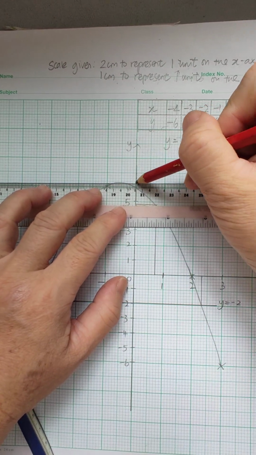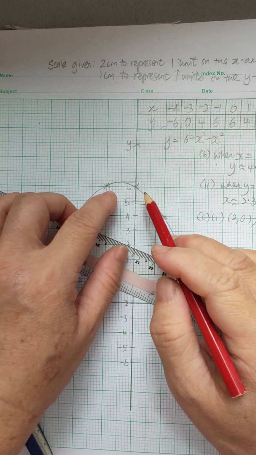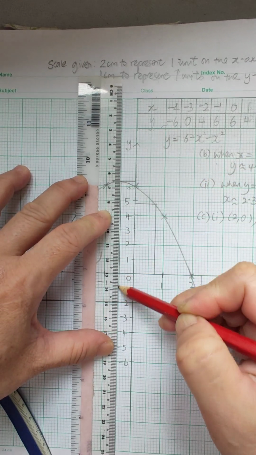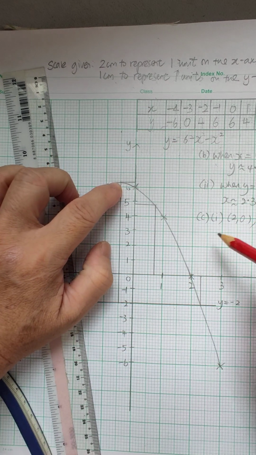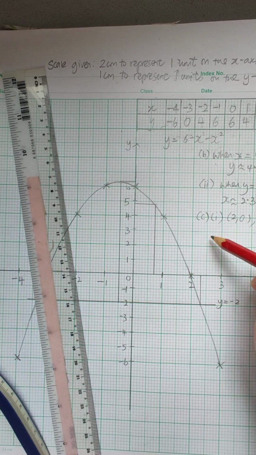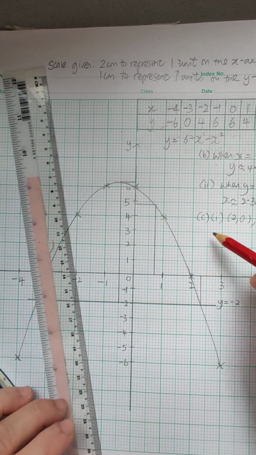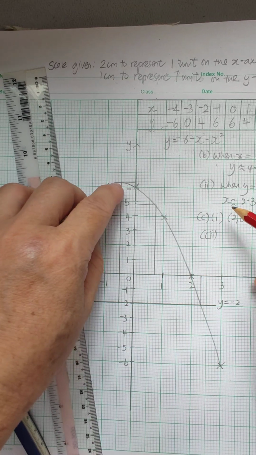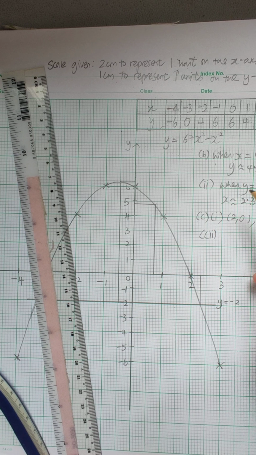Okay, so just draw a line here. You can find your x coordinate and your y coordinate. This is part C part 2. That particular point is your maximum point.